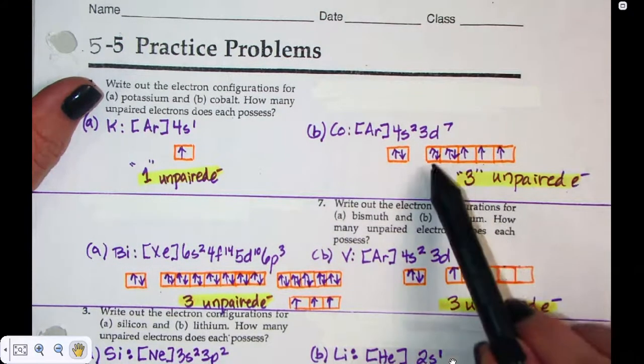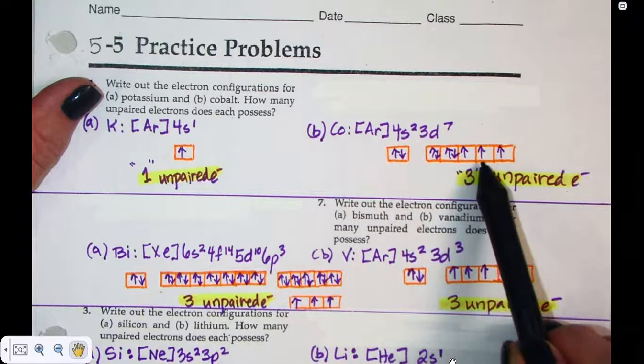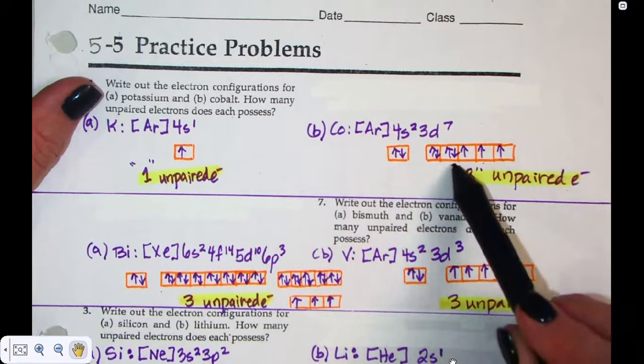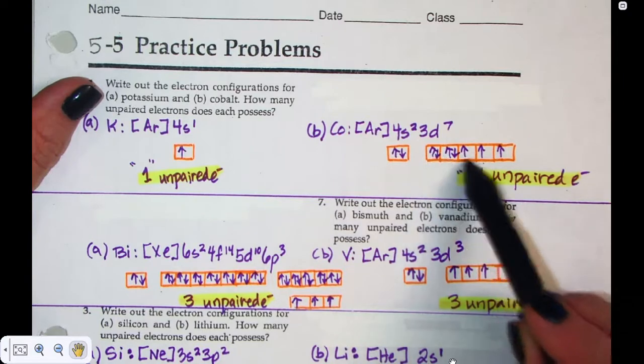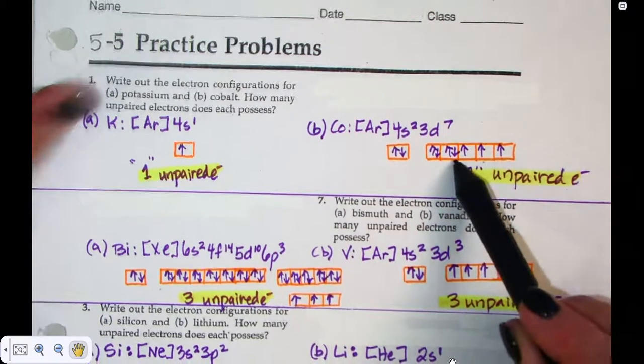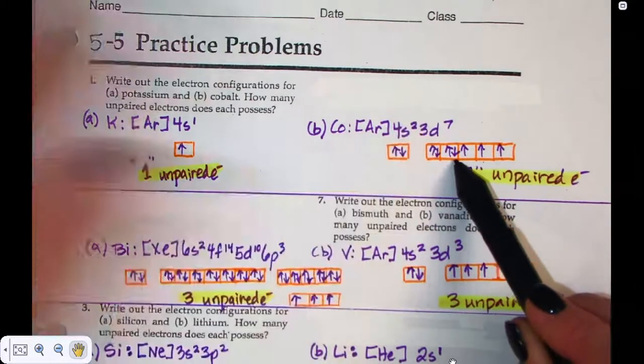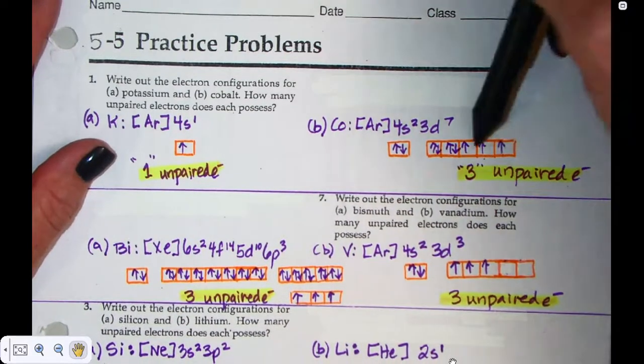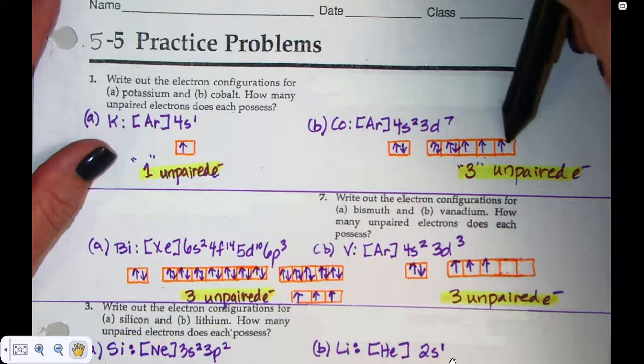So you're going to go wife, wife, wife, wife, wife, husband, husband. That's 1, 2, 3, 4, 5, 6, 7. I put 7 electrons in. So now, based on what we see, there are 1, 2, 3 electrons that are unpaired.